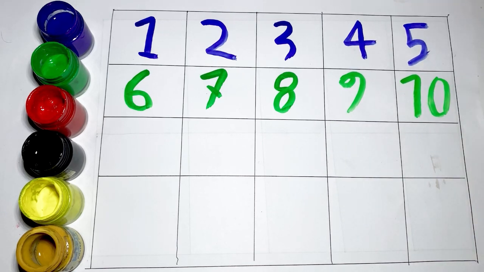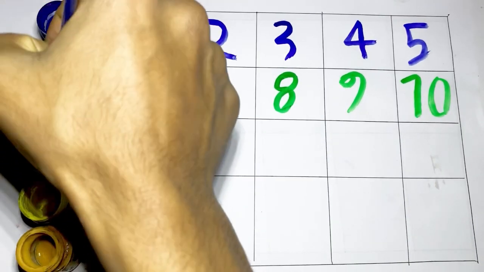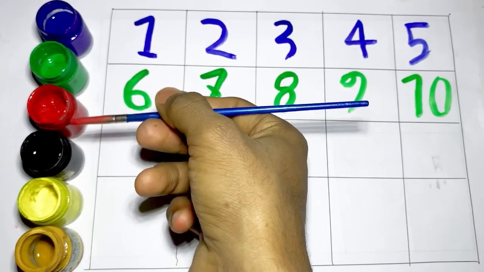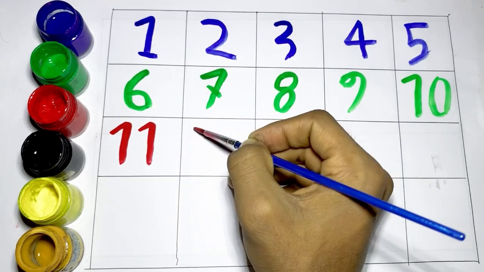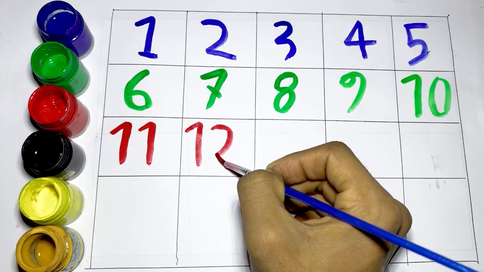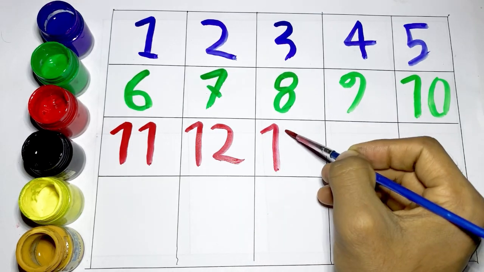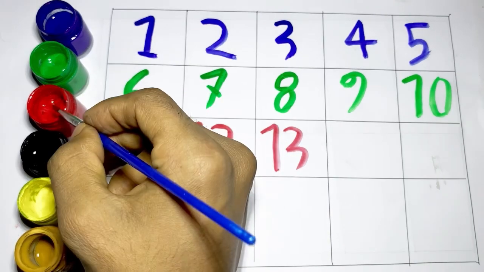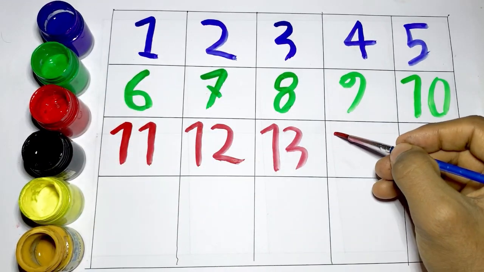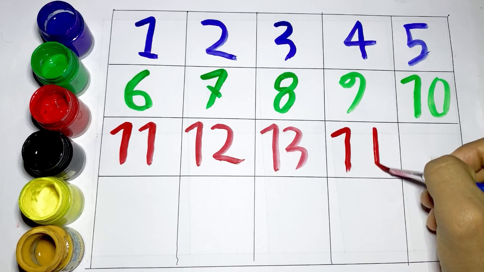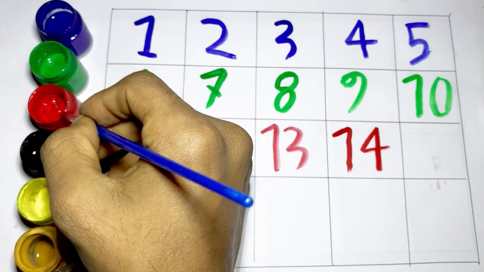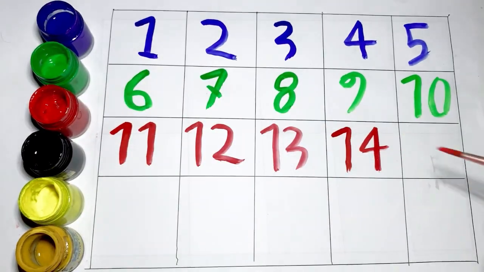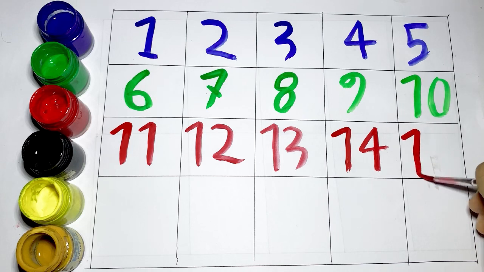Kids now draw 11. The numbers of 11. And use red color. The numbers of 11. 12. The numbers of 12. 13. The numbers of 13. Kids now draw 14. The numbers of 14. Kids now draw 15. The numbers of 15. And again use red color.